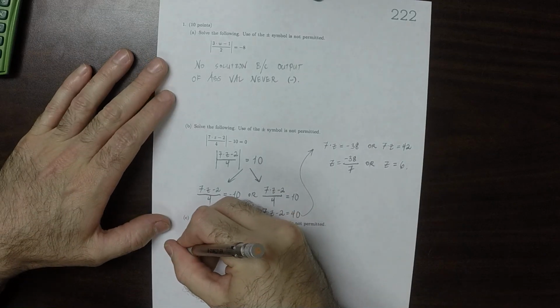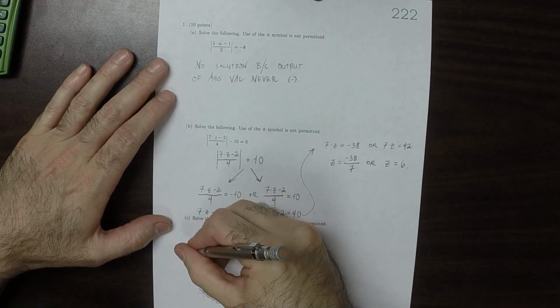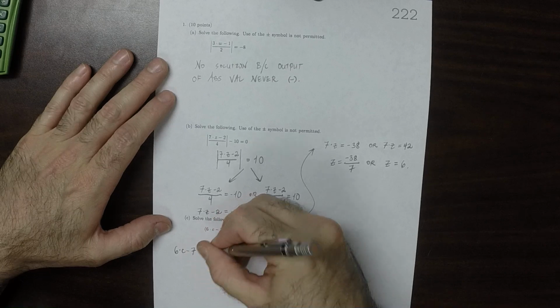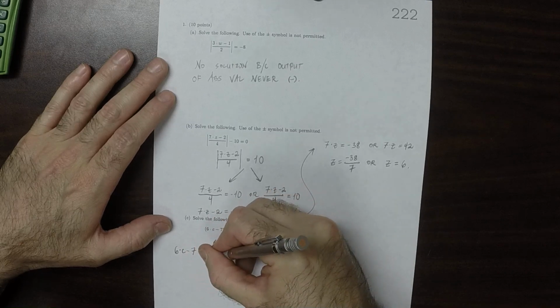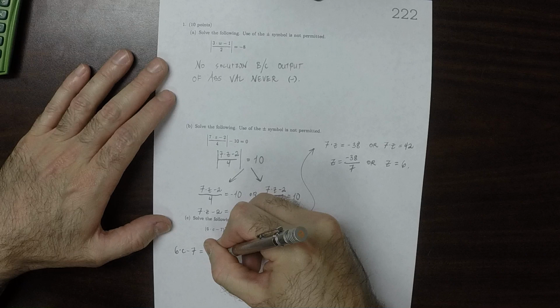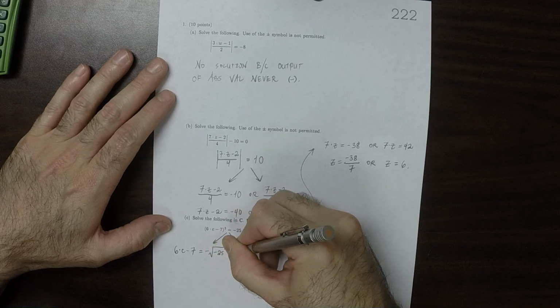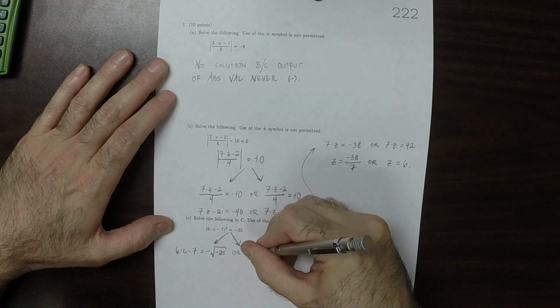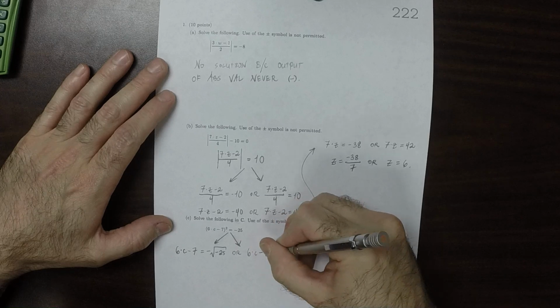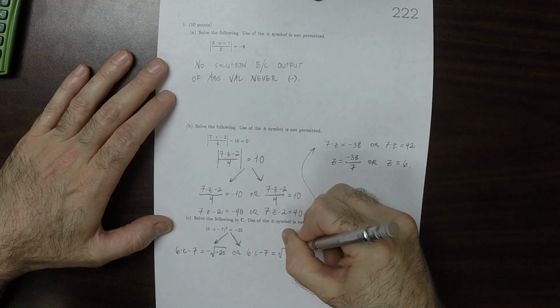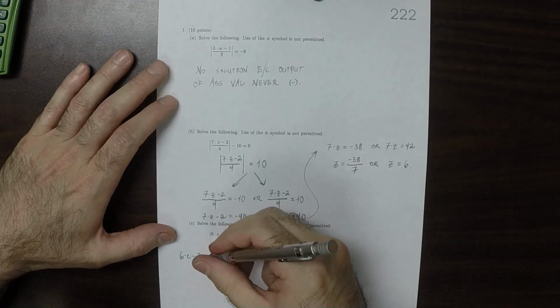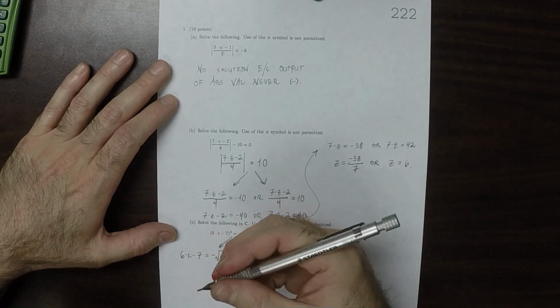So this just splits in the usual way. So then we have 6c minus 7 could be negative square root of -25, or 6c minus 7 could be square root of -25. Alright, so let's simplify this a little bit.